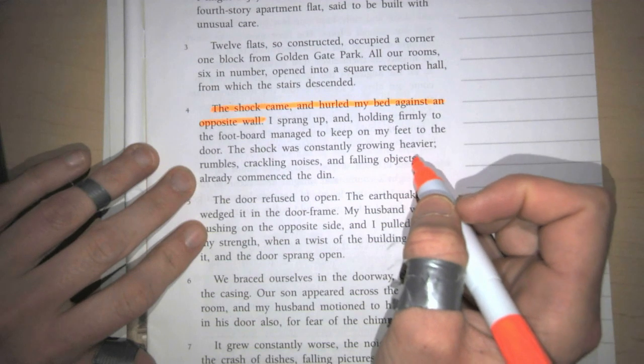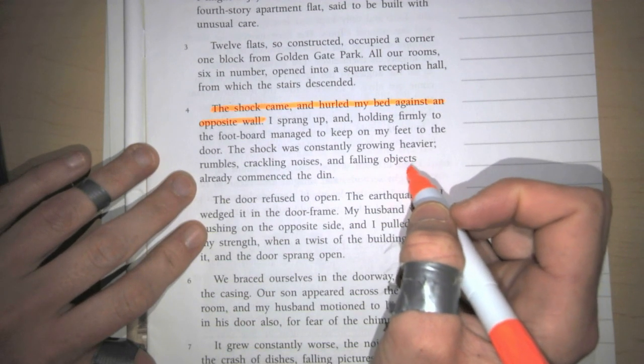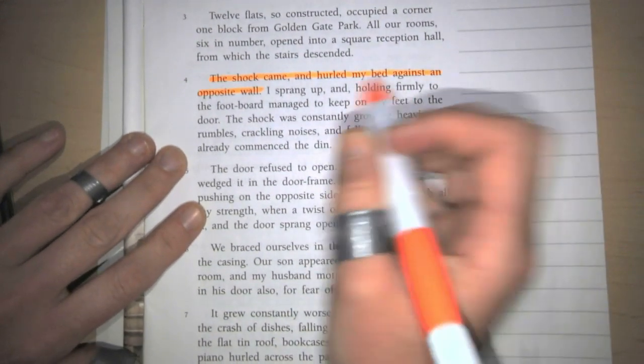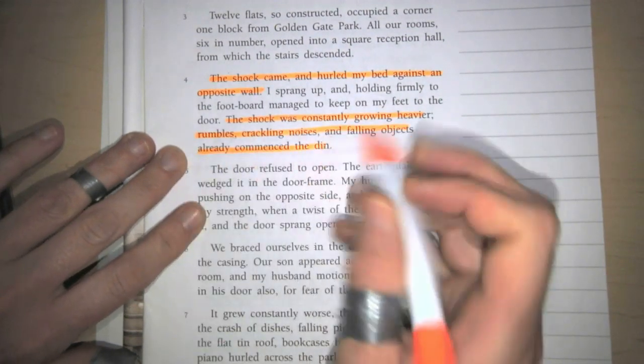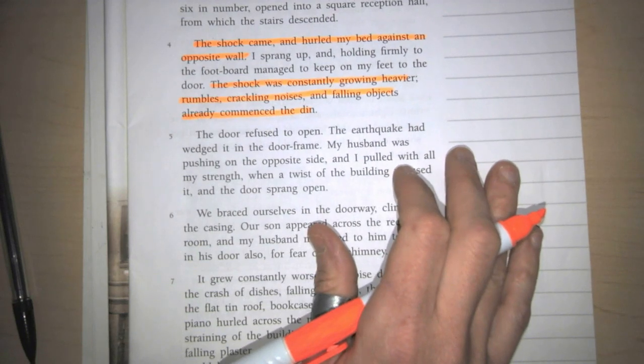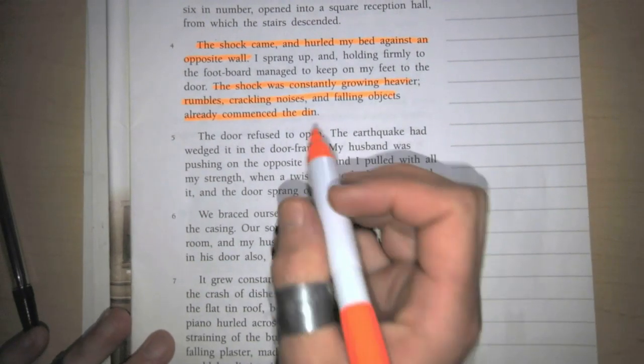The shock was constantly growing heavier. Rumbles, crackling noises, and falling objects already commenced the din. So she's saying it was shaking more and more, and it was getting louder and louder, and things were falling, and it was cracking. The door refused to open.